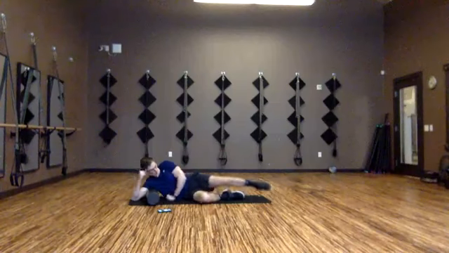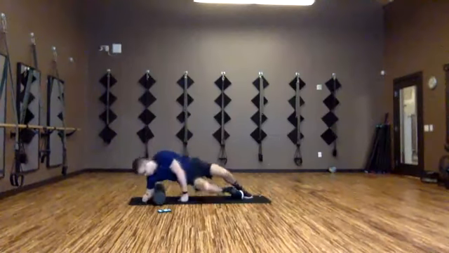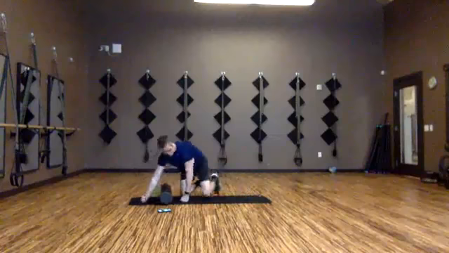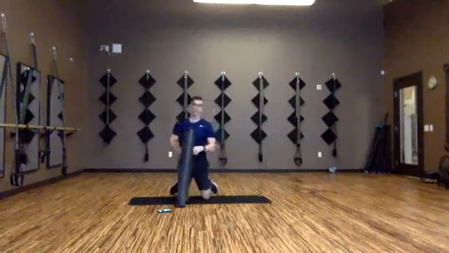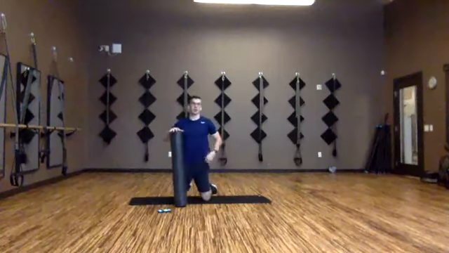All right, and relax. Okay, so those are five of the best exercises to decrease the majority of shoulder pain.